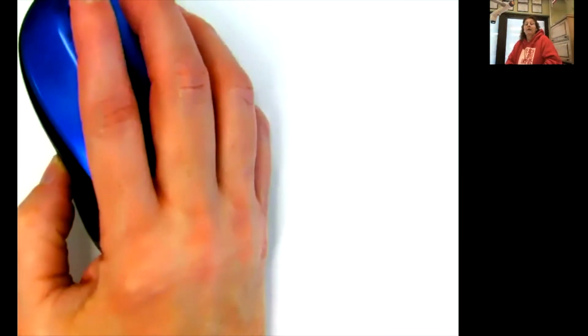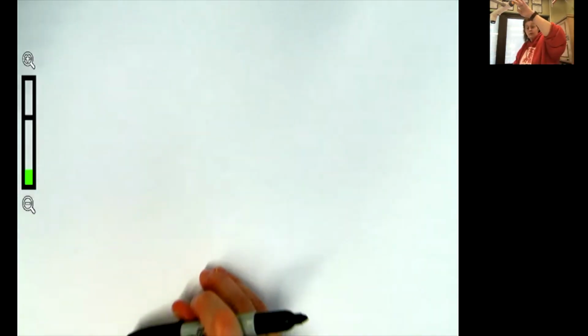So I'm going to go back to sharing. It's 10:05. I promise I won't keep you over. Let's make sure I'm zoomed out so we see the whole screen. Okay, there we go.